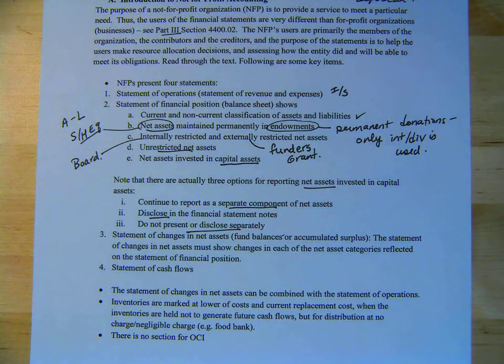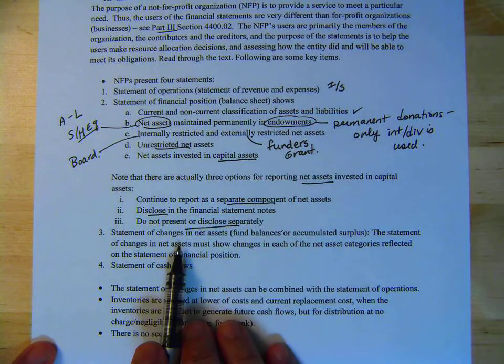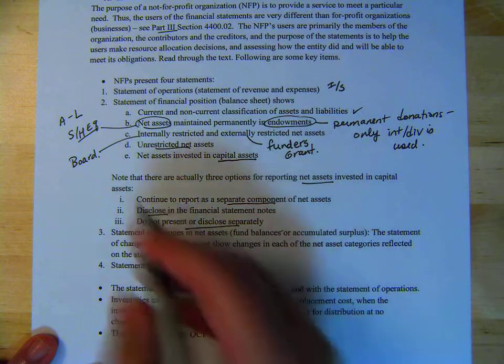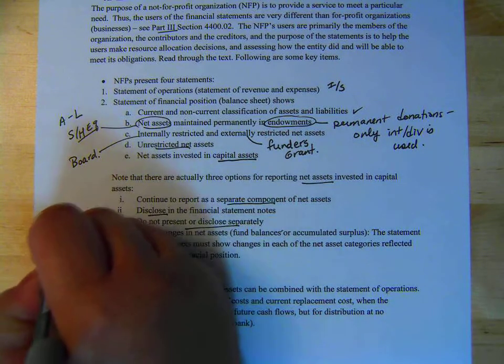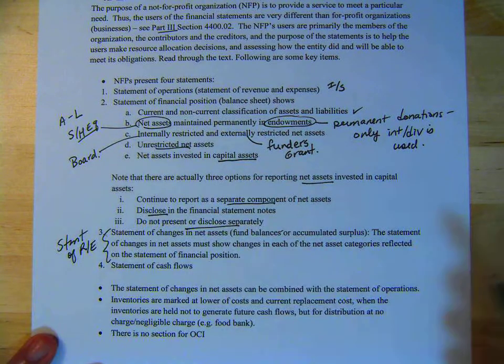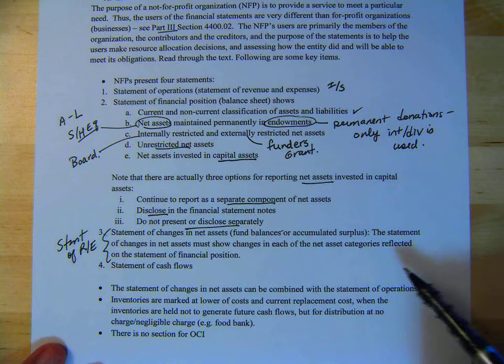Okay, then there's the statement of changes in net assets. This is like our statement of retained earnings. Remember, it's just what you have at the beginning, what's come in, what's gone out, what you have at the end. And then the statement of cash flow.